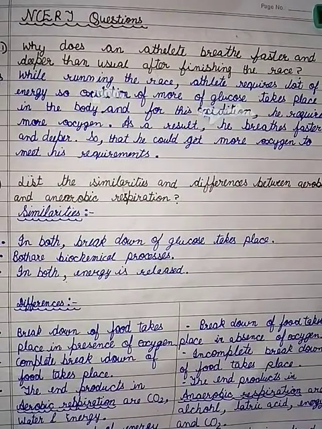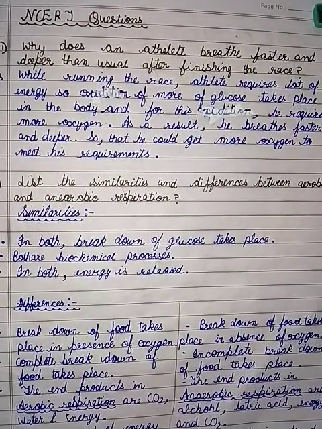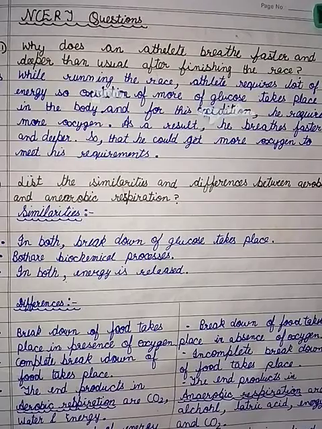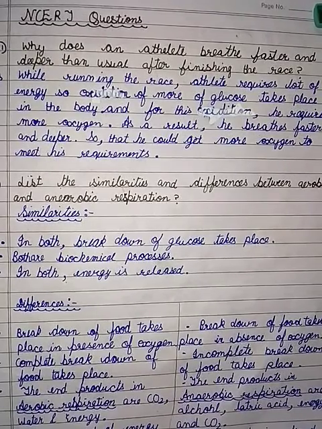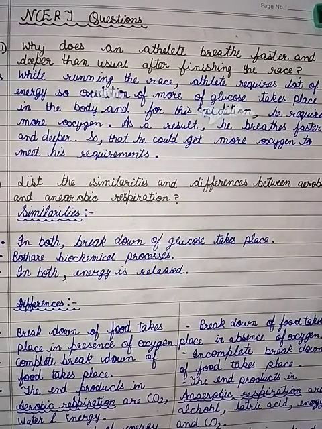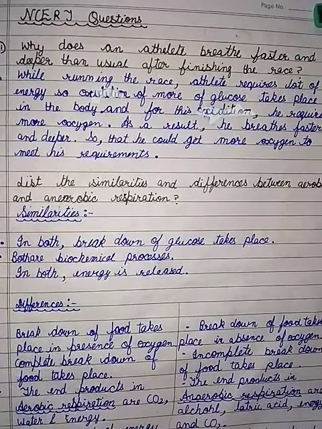While running the race, the athlete requires a lot of energy, so oxidation of more glucose takes place in the body, and for this oxidation he requires more oxygen. As a result, he breathes faster and deeper so that he could get more oxygen to meet his requirements.